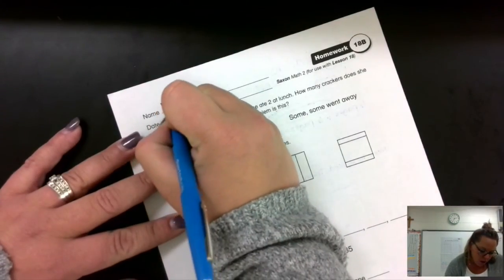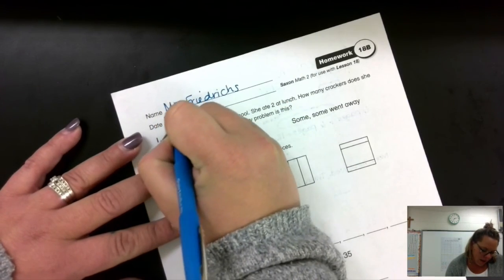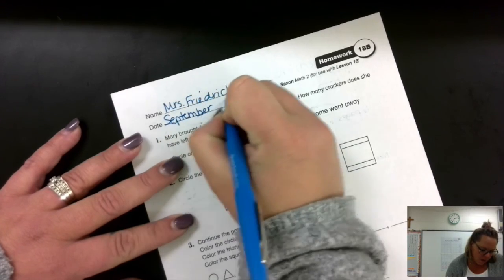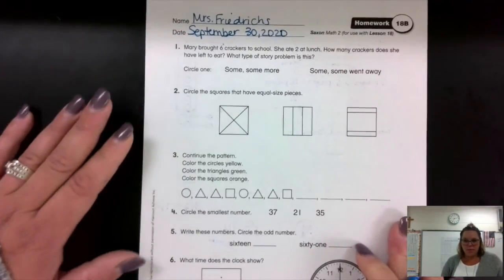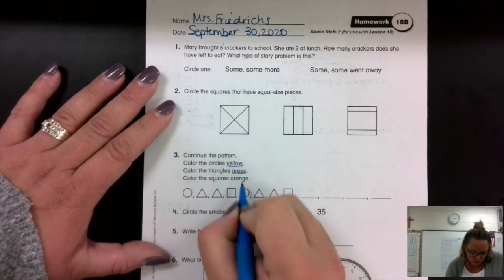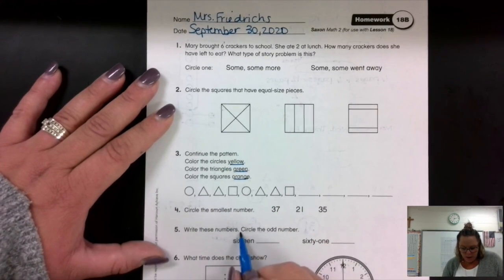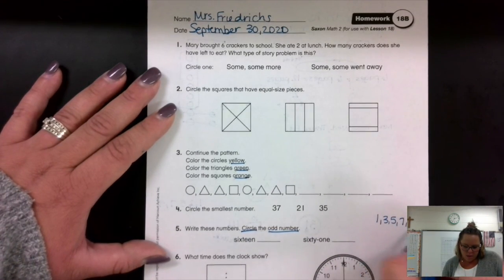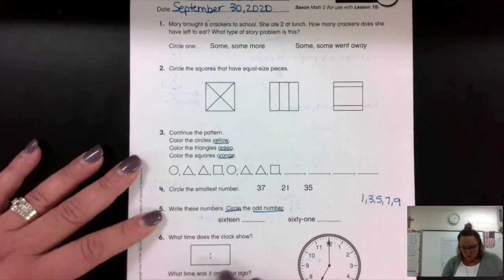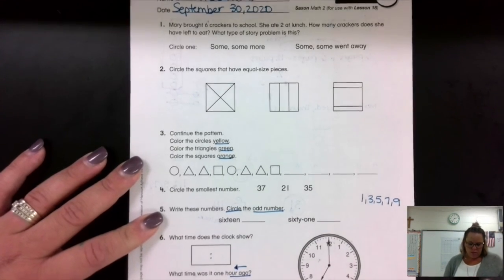Nice job. Okay, first grade, for your homework, you are responsible for your name and your date. Remember, it's September 30th, 2020. Then you're responsible for going through this side of the sheet. Please remember yellow, green, and orange for the back. Circle the number, write the number, and circle the odd number. Remember your odd numbers: 1, 3, 5, 7, and 9. What time the clock shows and what time was it an hour ago, going backwards an hour.